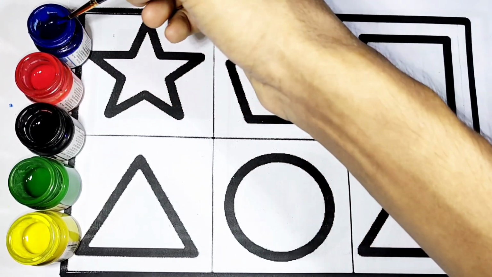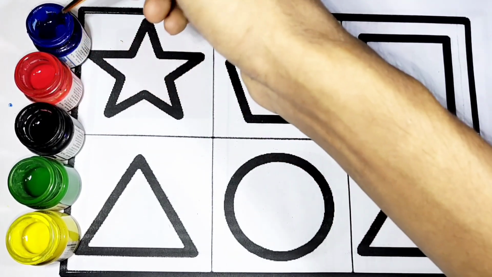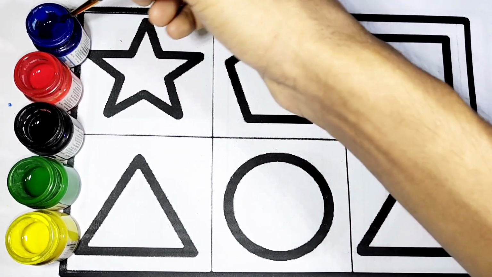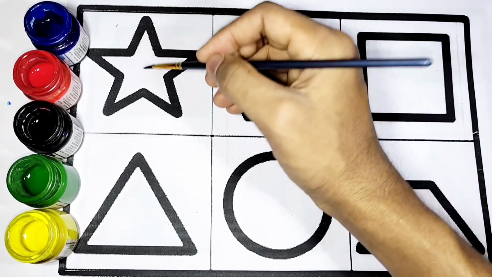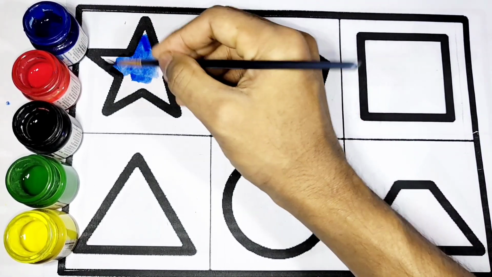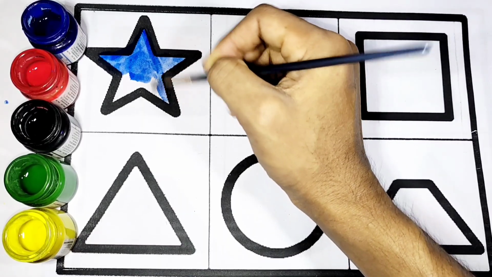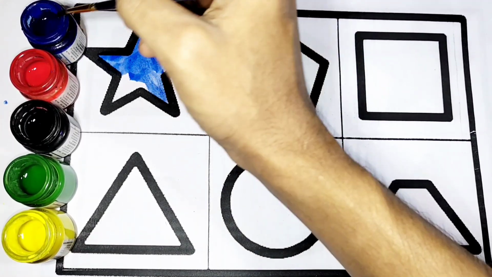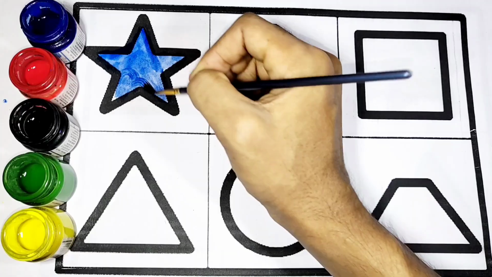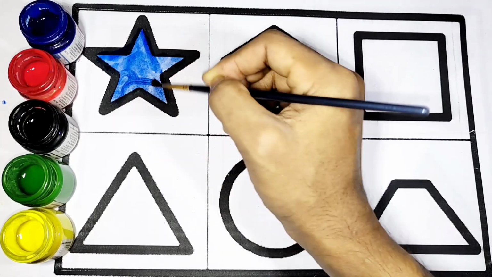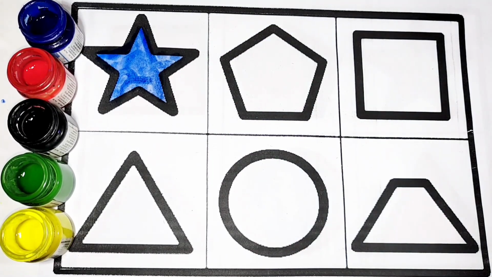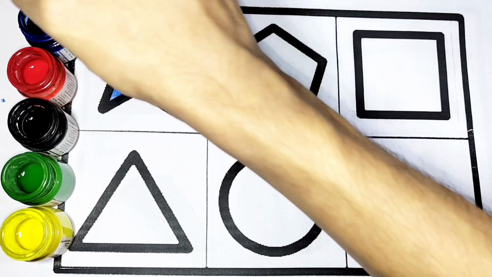First we are using blue color, and now we paint star, the shape of star. Kids, the next one is pentagon.